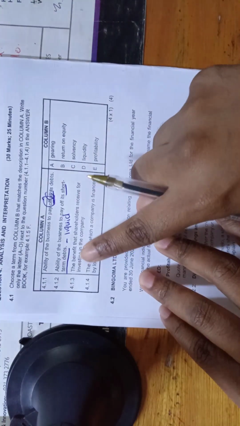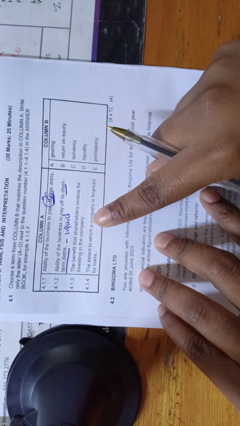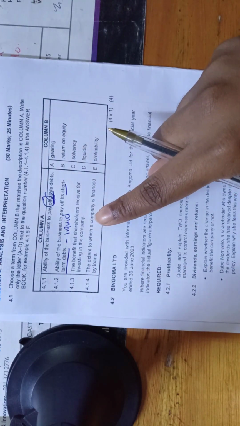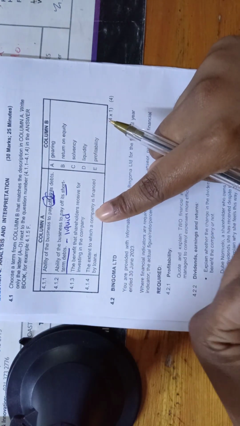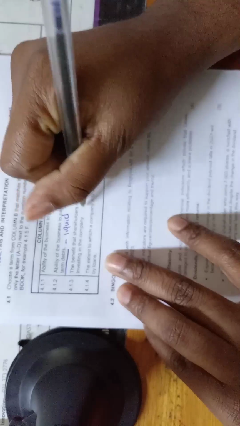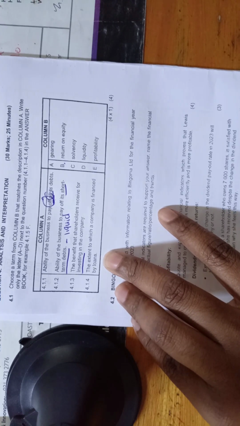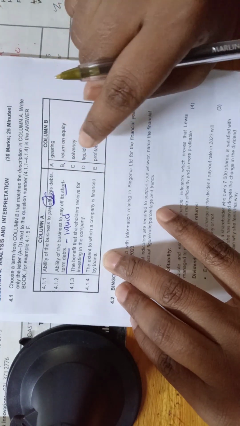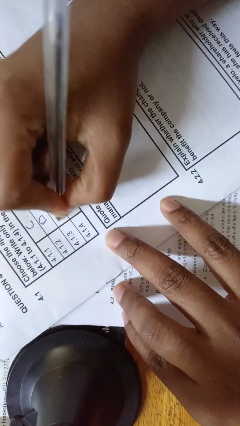Right. Then it says the benefit that shareholders receive for investing in the company. Now we all know that if you are a shareholder and you invest in the company, then you do expect a return. So this is return on equity or return on shareholders' equity. So that answer is B. Whenever they talk about the shareholder investing in the company, you are going to remember return on shareholders' equity. Okay, so that is B.